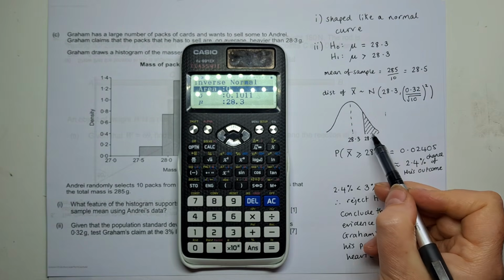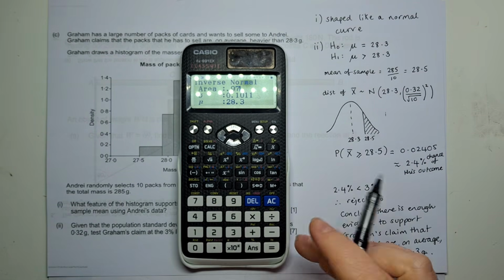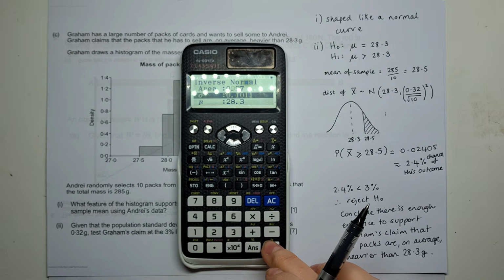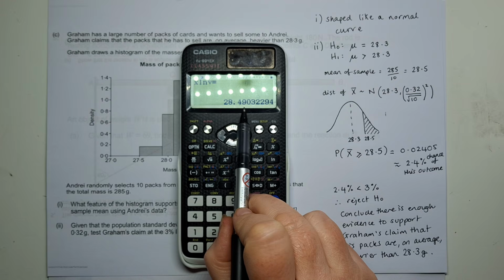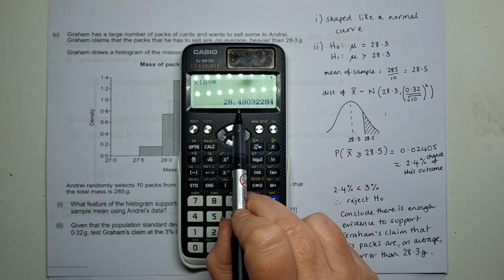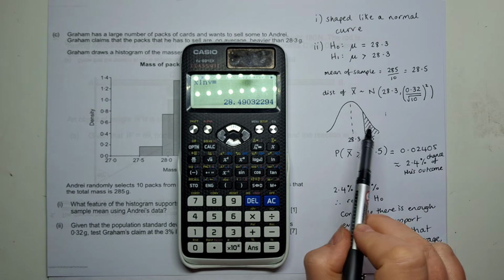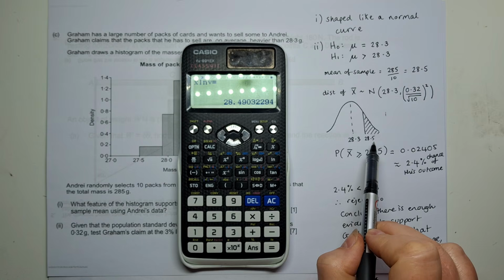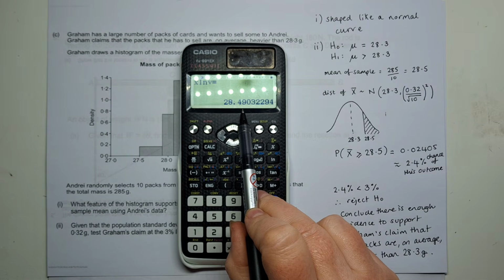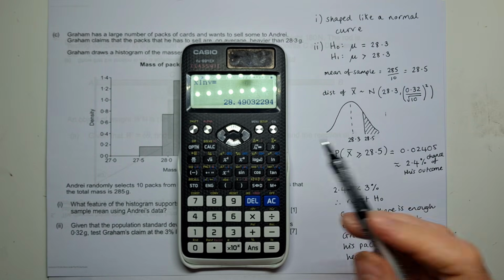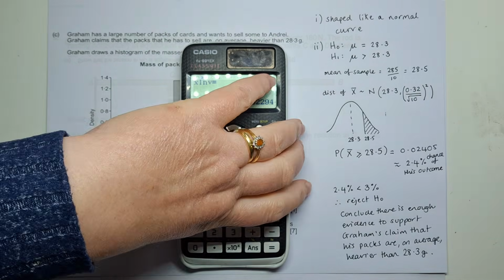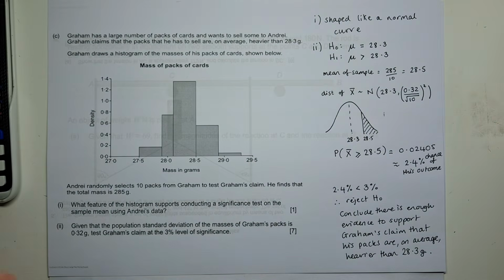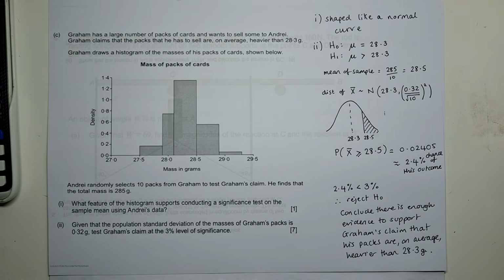Now 3% at the top end, you'd put in 0.97 as the area below, and you'd work out your critical value is 28.49. So anything above that would be in the critical region, and 28.5 is just in there. So again, you'd end up rejecting H0 if you fell into the critical region. So that's another way of doing it. Both ways are equally valid. Make sure you put your conclusion in context.